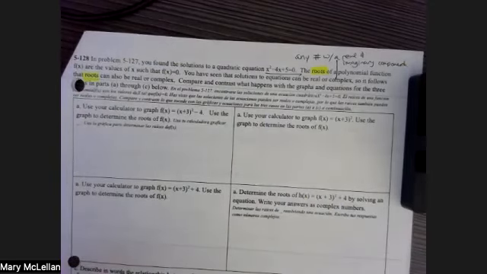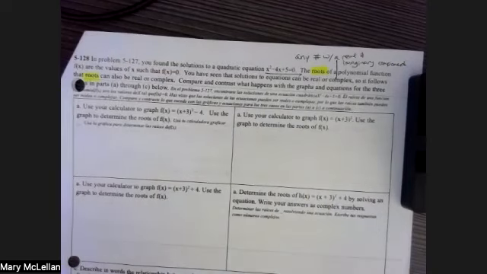Compare and contrast what happens with the graphs and equations for the 3 roots in parts A through C below.